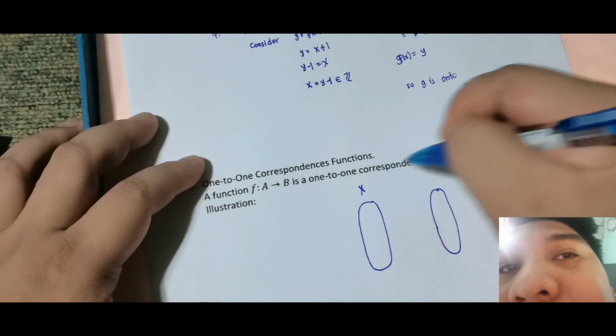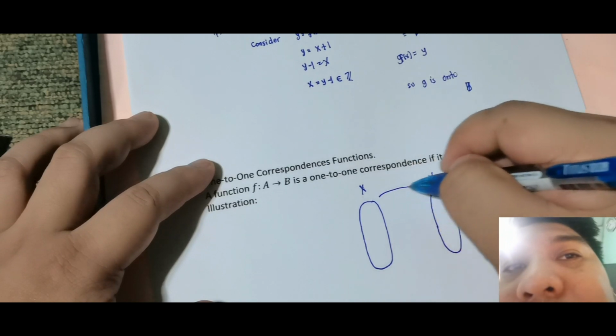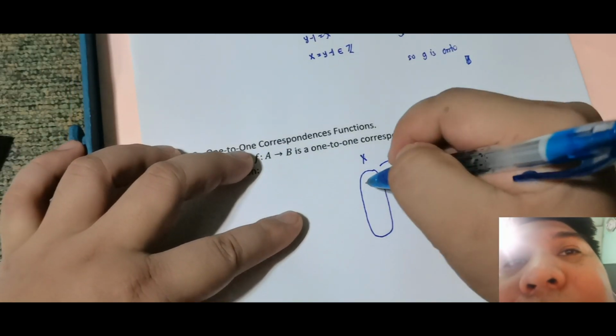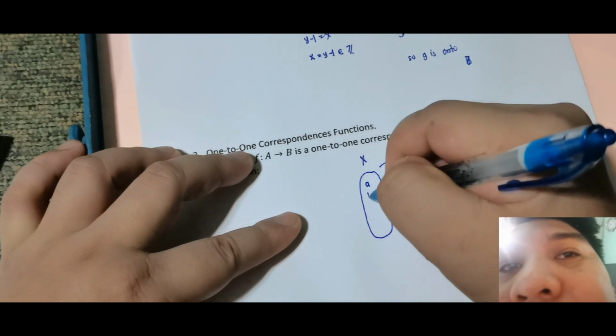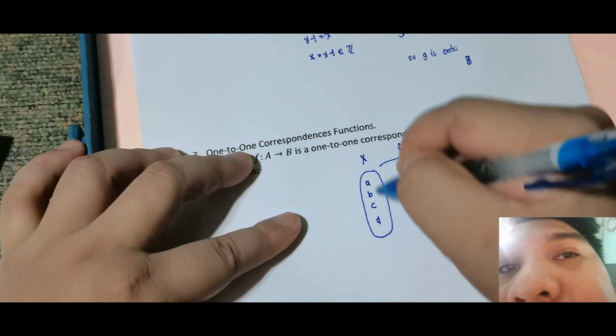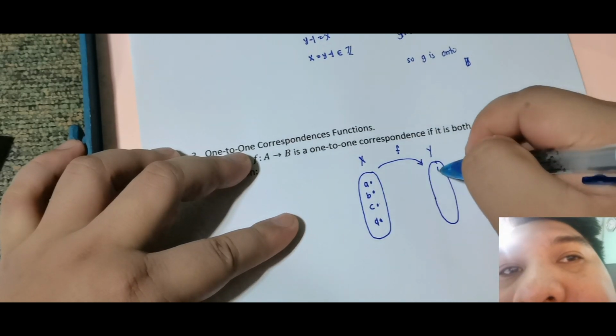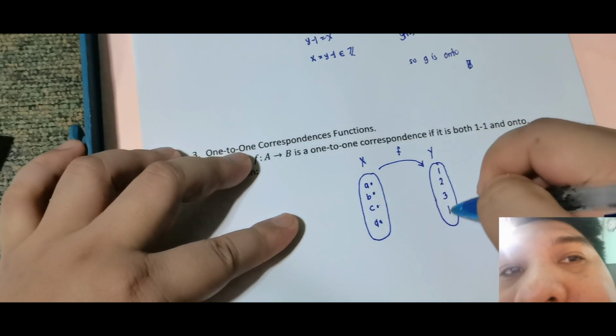So, ito yung x, ito yung y, ito yung ating f. Consider ito si A, B, C, D. Ito si 1, 2, 3, 4.